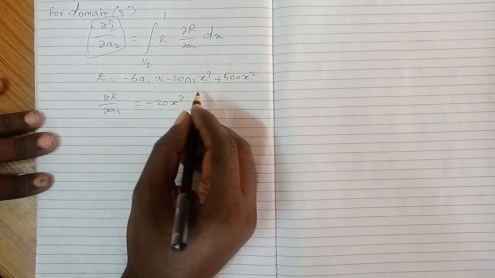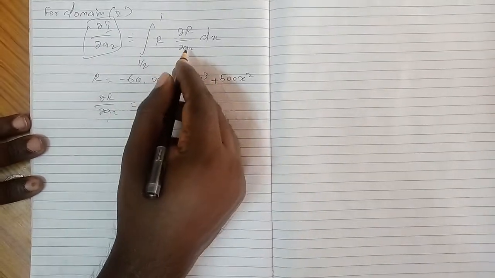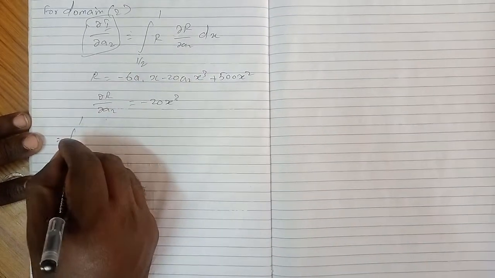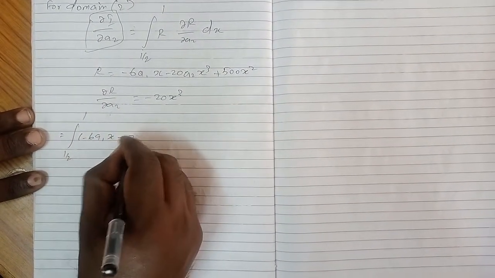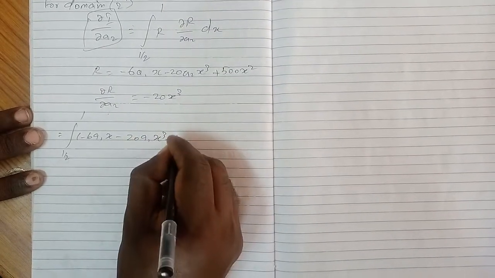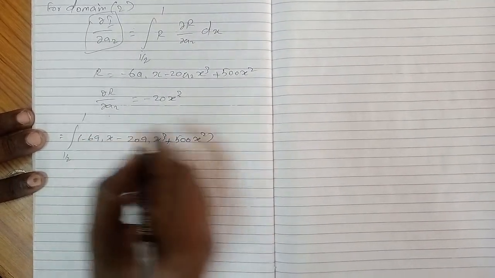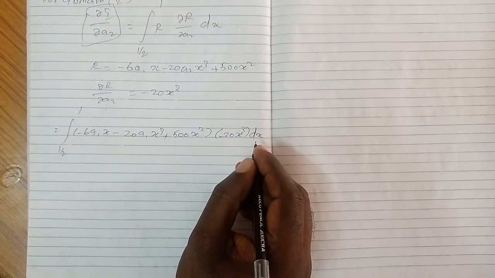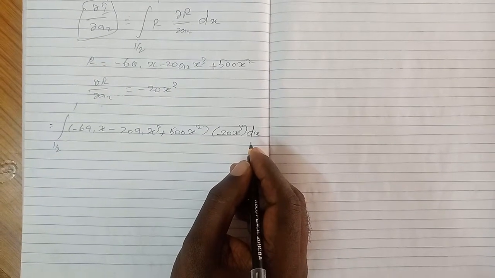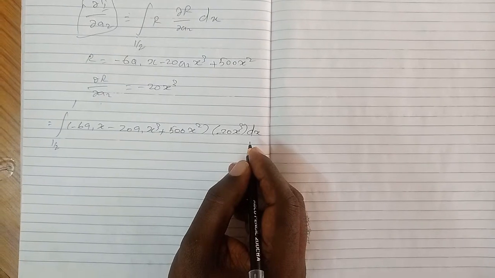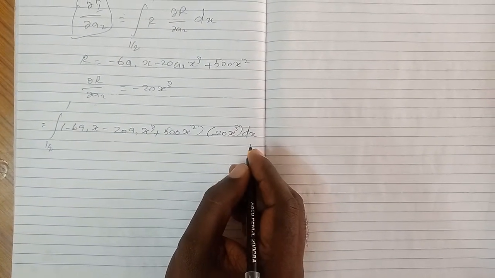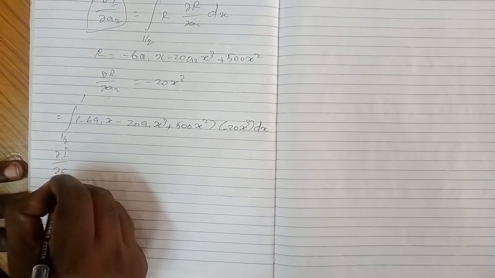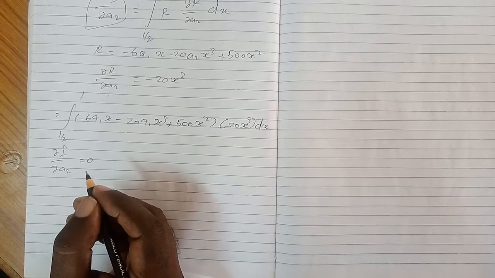So substitute the same r and dou r values into the above equation. We can get the integral from 1 by 2 to 1 of r, which is minus 6a1x minus 20a2x cube plus 500 x square, into minus 20 x cube dx. This is the formula for the substitution of r and dou r by dou a2 in the equation. So what about our requirement? Dou I by dou a2 is equal to 0, which is our requirement.